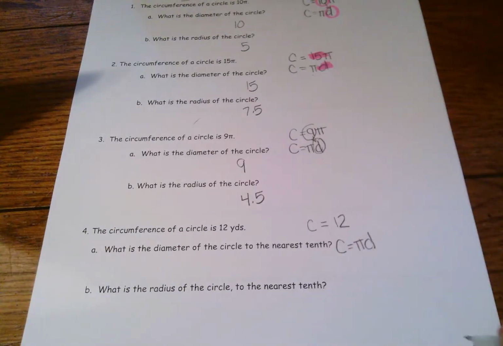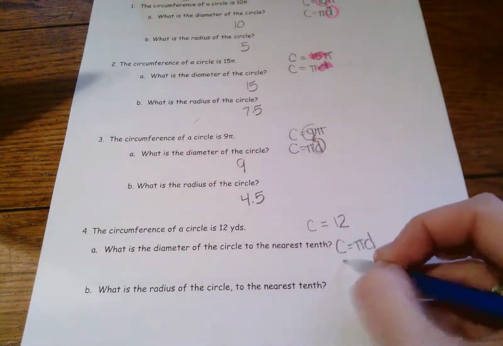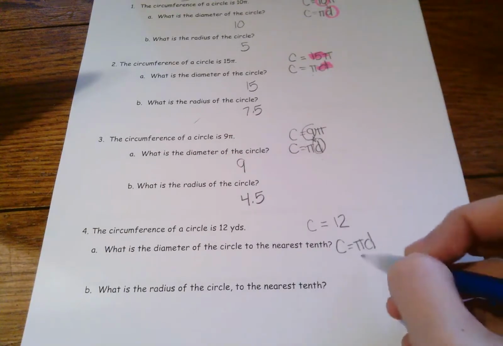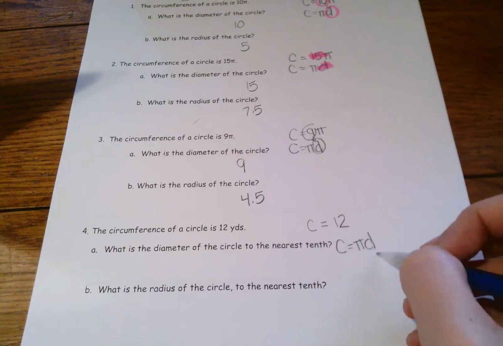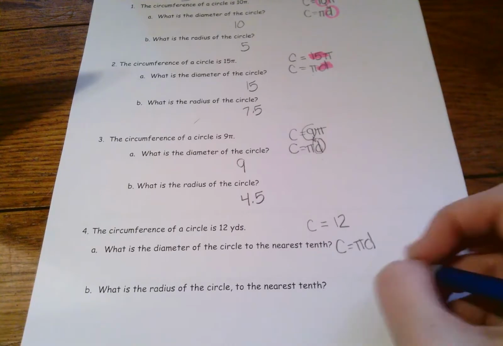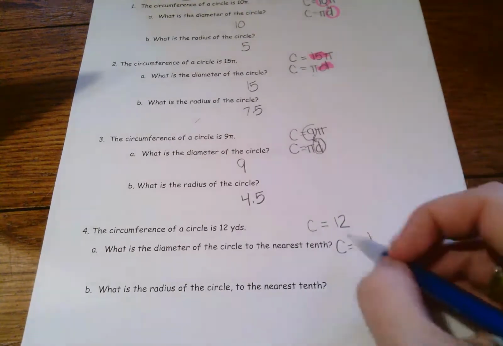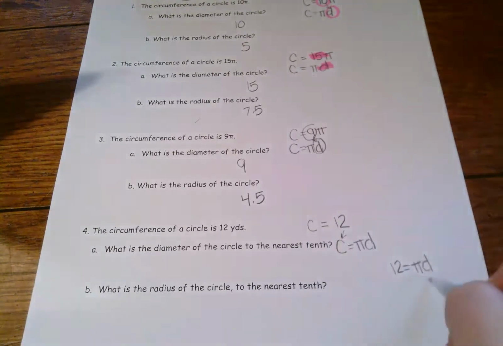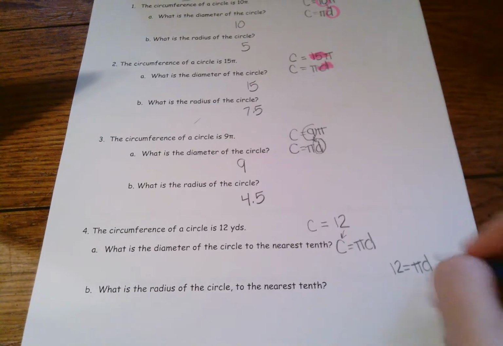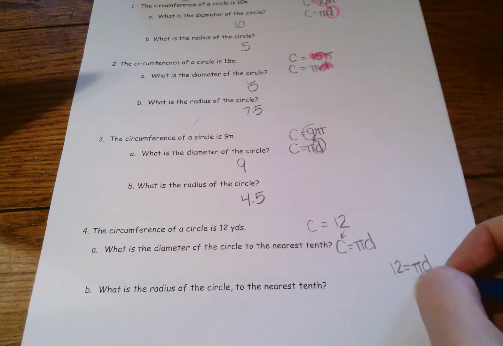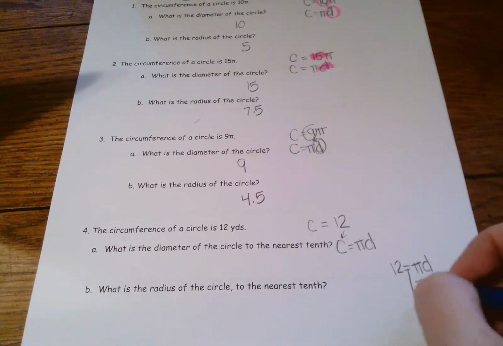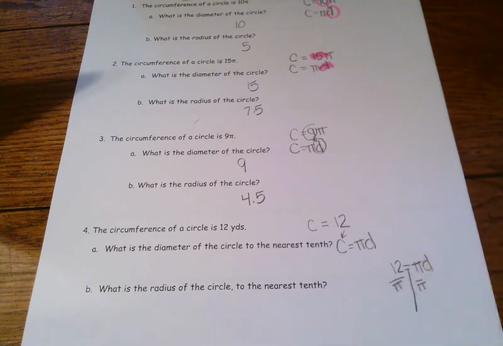So here's the cool part. If my circumference is 12, and my circumference is the formula pi times d, I can rewrite this so that my 12 equals pi times d, right? My circumference, which is 12, is pi times d. So now how do I get d by itself? Well, remember we're multiplying here and pi is a number. So if I drop my line, I can divide by pi. Sounds weird, but it works because pi is just a number.